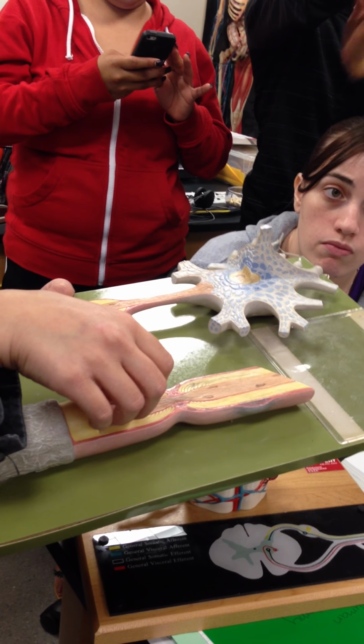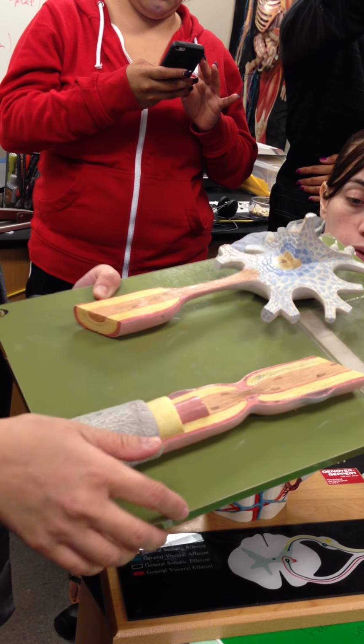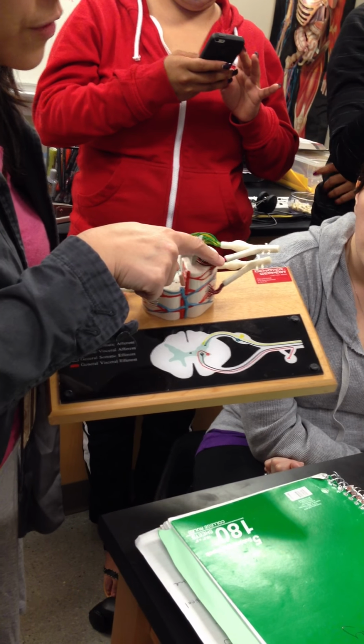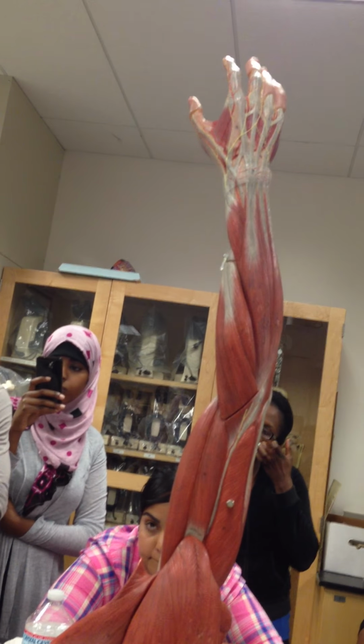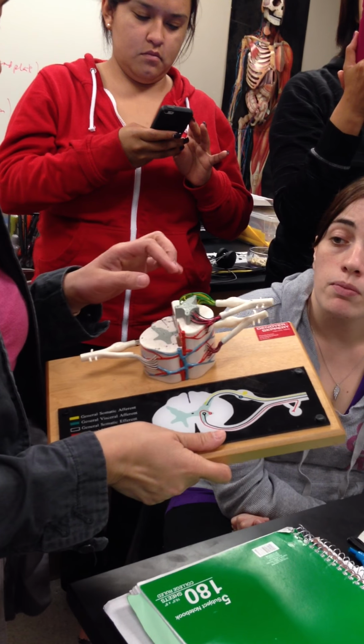They're in columns, like a turkey wrap. Does that make sense? Because they're still physically distinct from each other. They're just traveling together. All right, so if you follow this, it can go all the way and maybe lead to that thumb right there. And maybe the opponens pollicis is the one that's going to be innervated. Does that make sense?